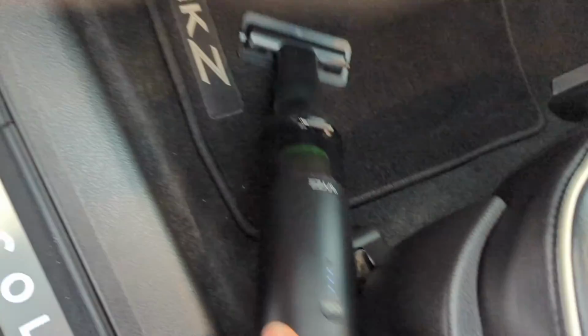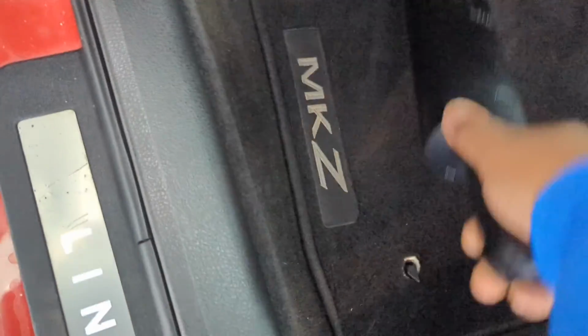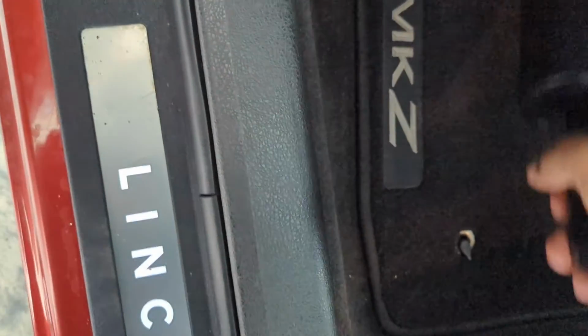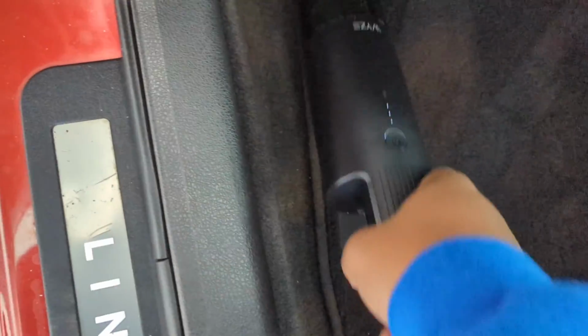Again, I wouldn't use this if, let's say, for example, your car pretty much needs a total vacuum, a full vacuum detail. This is something I wouldn't use that for. This is more just to keep your car fresh. You got a little bit of dirt here and there. You just want to vacuum up, or you drop something. You want to keep your car clean. This is what it's ideal for.